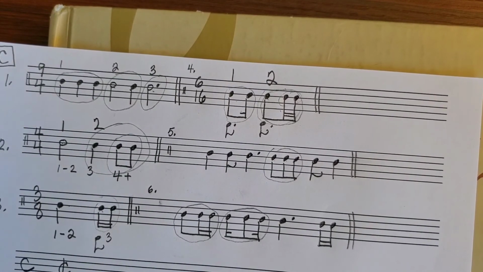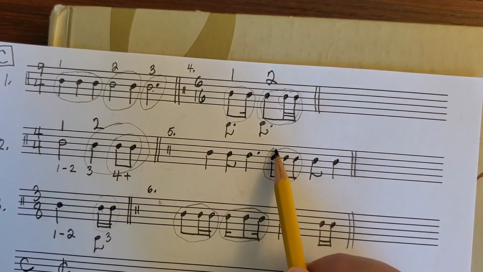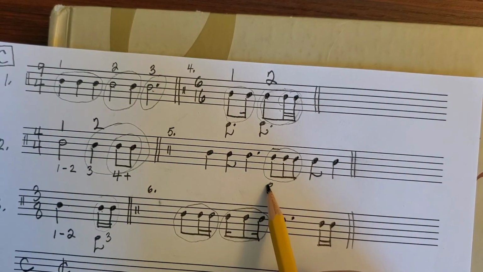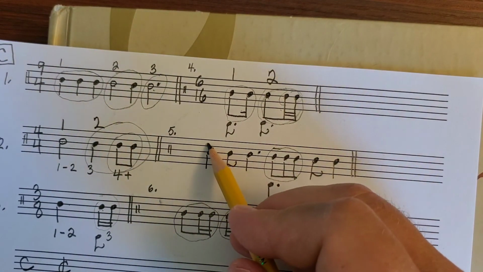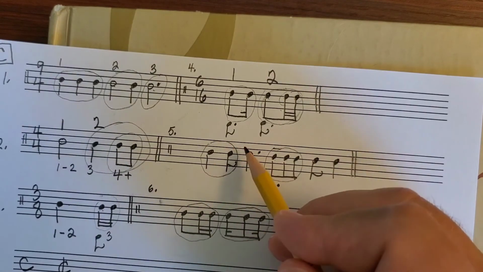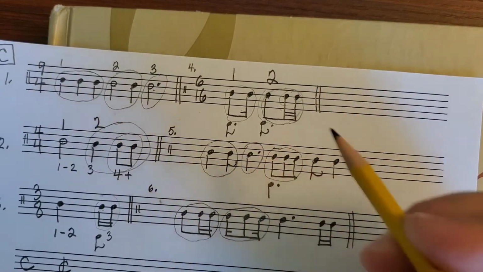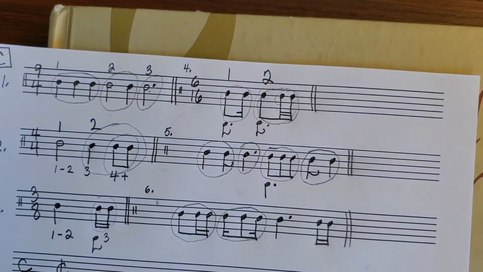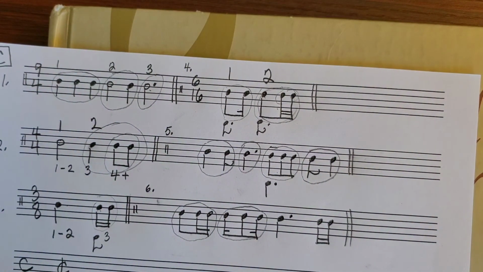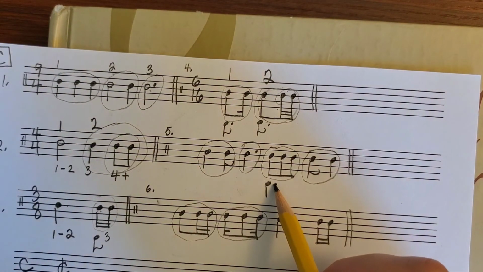All right, number 5. This is very suggestive of a dotted quarter getting the beat, right? And if the dotted quarter gets the beat, you can see that there's 1, 2, 3, and 4 dotted quarter notes. Well, dotted quarter represents compound meter.